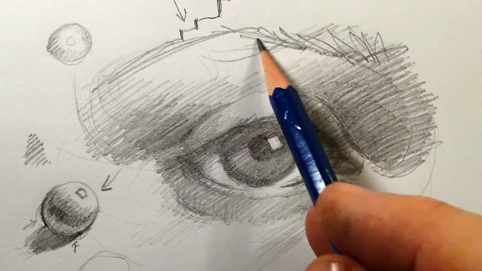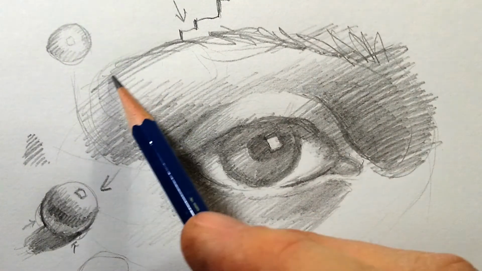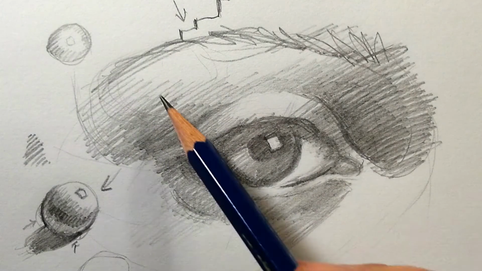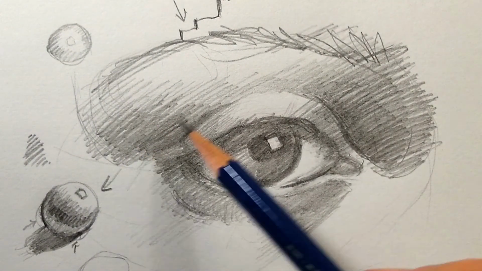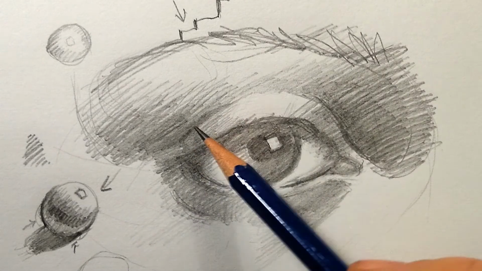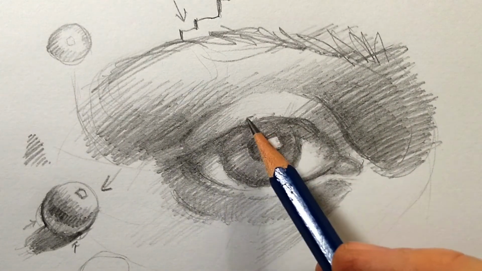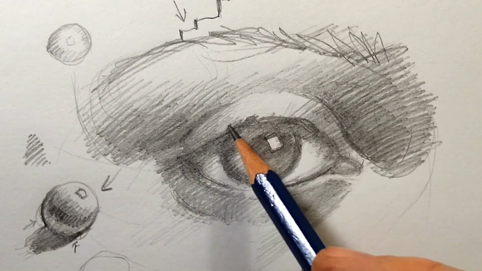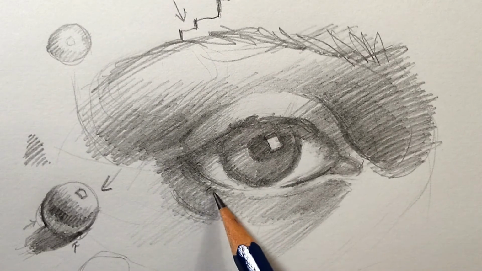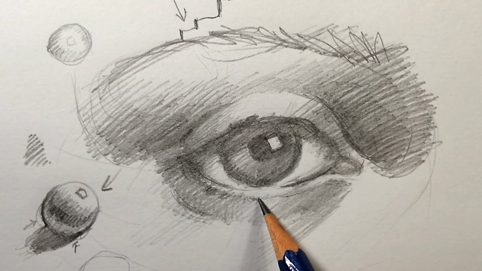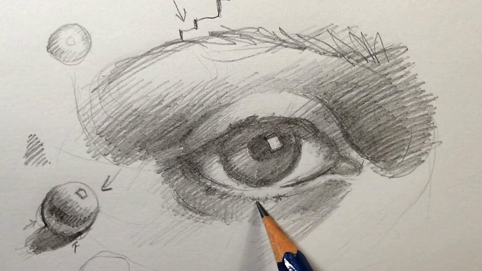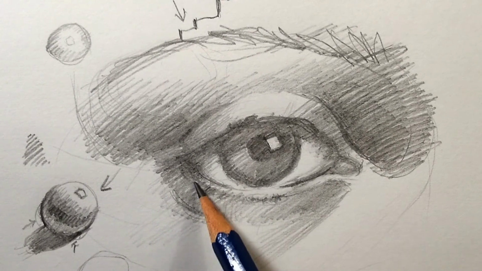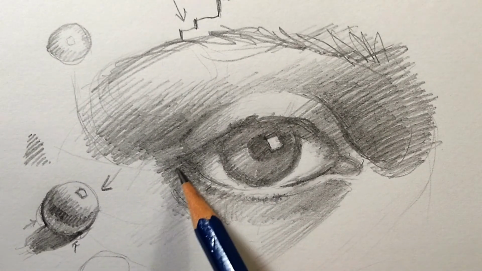The way the hairs move, direction of the hairs. Usually you have eyelashes here, so you have little eyelashes underneath here too. It's a little bit impressionistic.